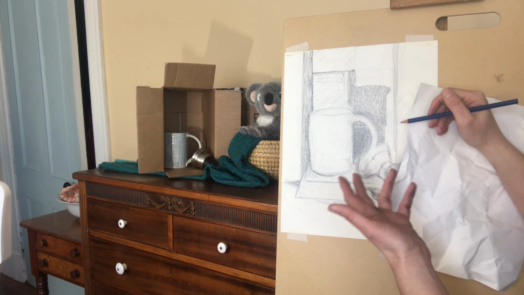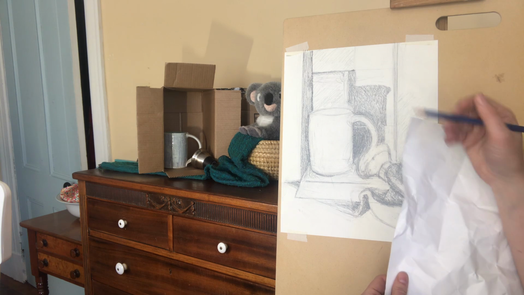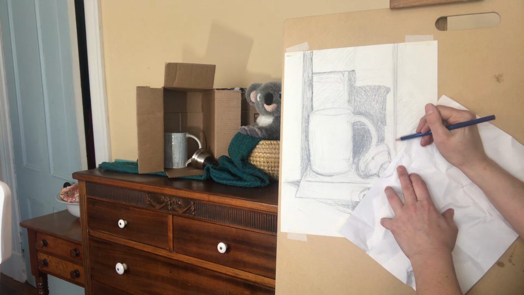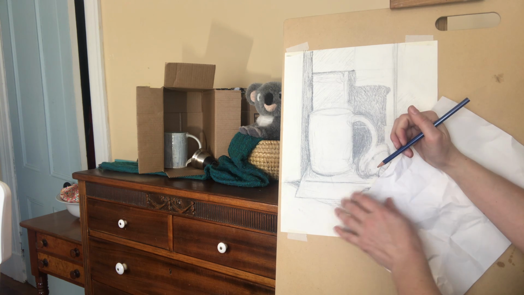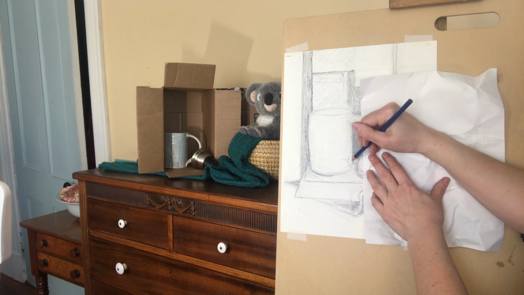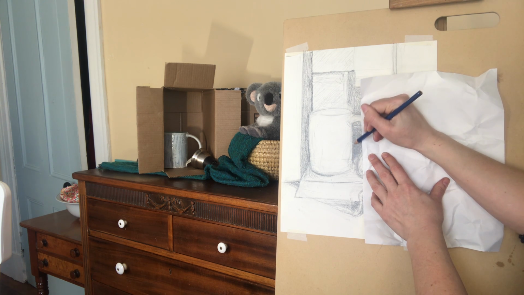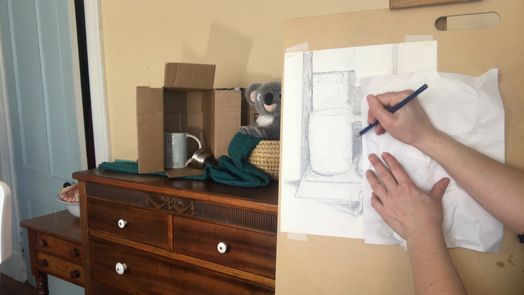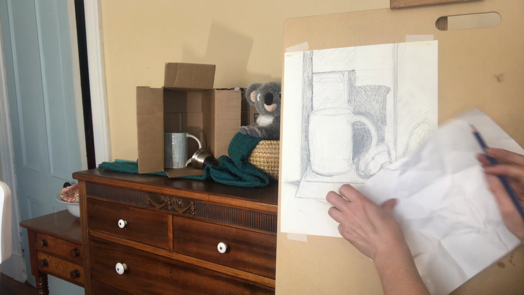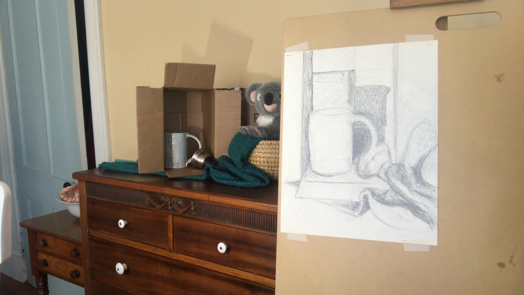And also, it's hard not to ever put your hand down on the paper. So use a piece of scrap paper, and then you won't smudge the whole rest of your drawing. So if you're working on a little area of detail and you want some extra control for this area of detail, put a piece of paper down, and then you won't smudge the whole rest of your drawing.